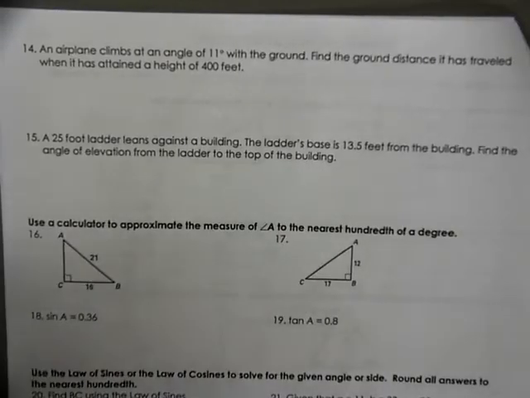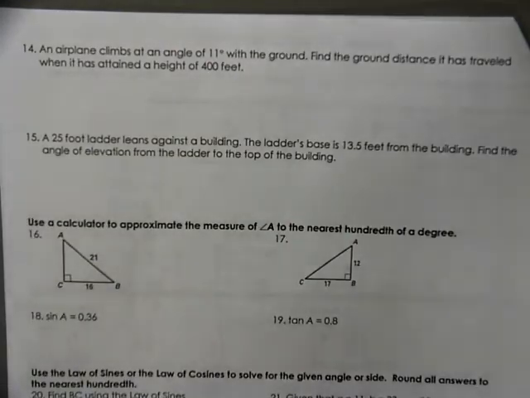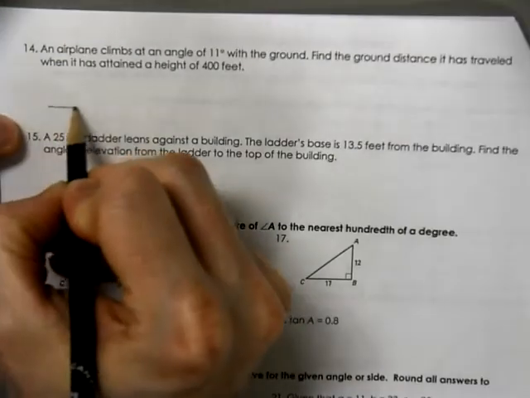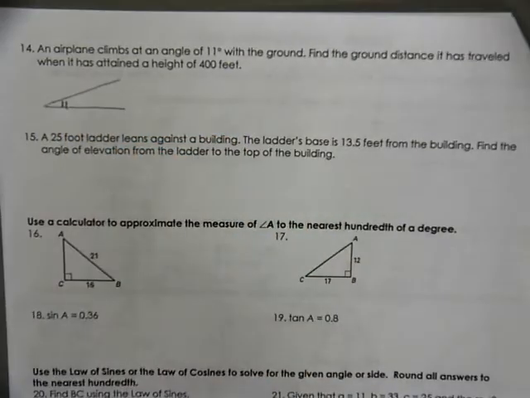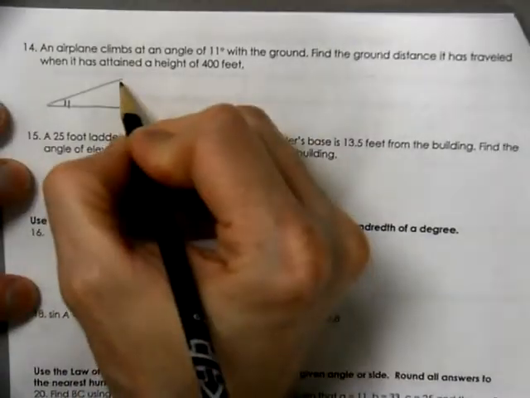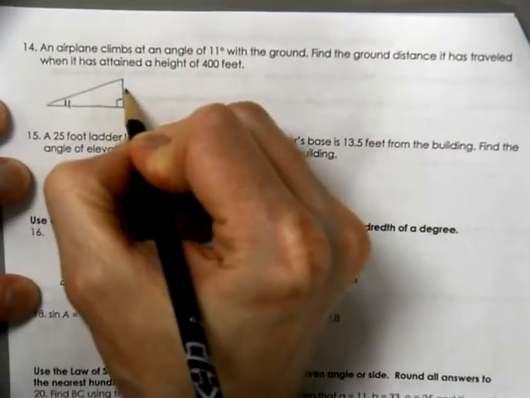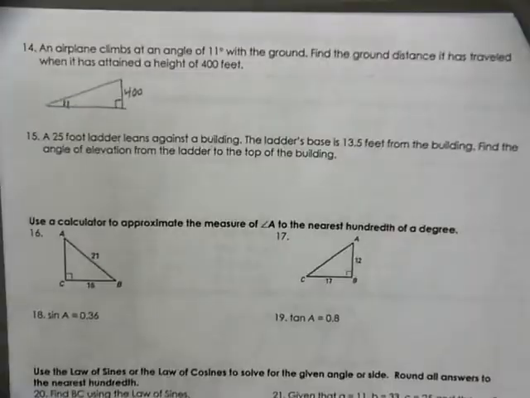On the next page, an airplane climbs at an angle of 11 degrees with the ground. Find the ground distance it has traveled when it obtains a height of 400 feet.